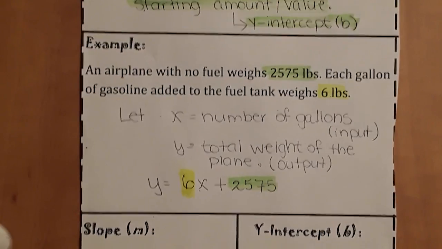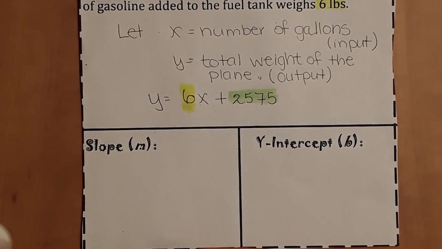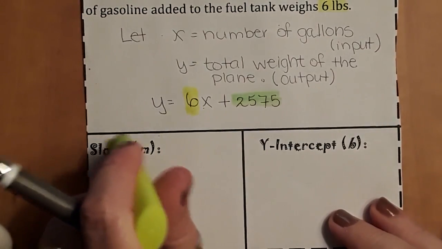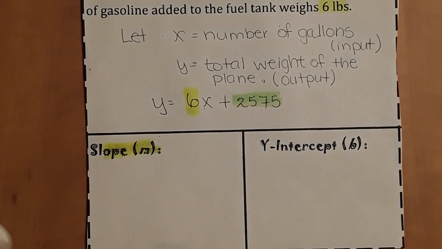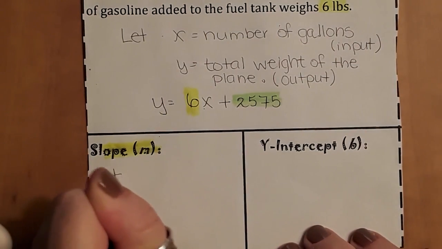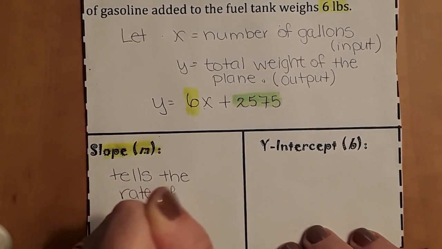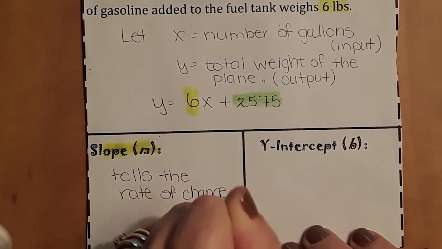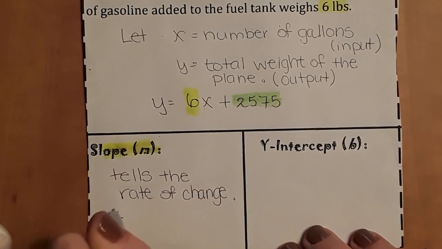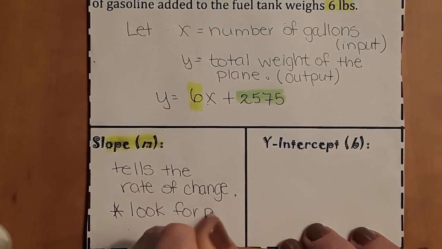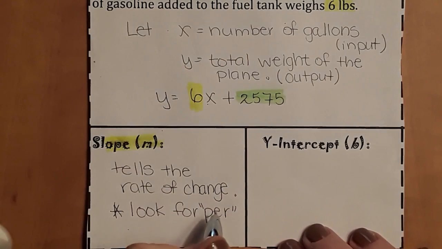All right, I'm going to give you little hints for when you're looking at word problems for slope. With slope, I want you to look for what tells the rate of change. The key word that I want you to look for is per. Not purr like a kitten, P-U-R, but P-E-R, all right?